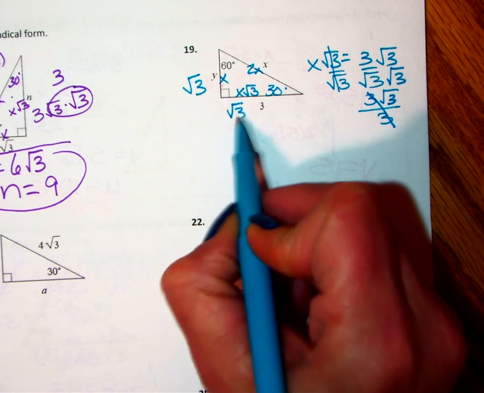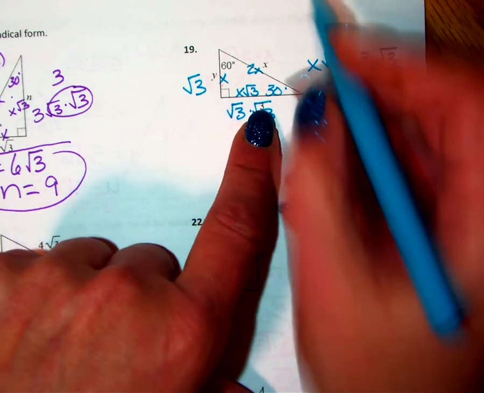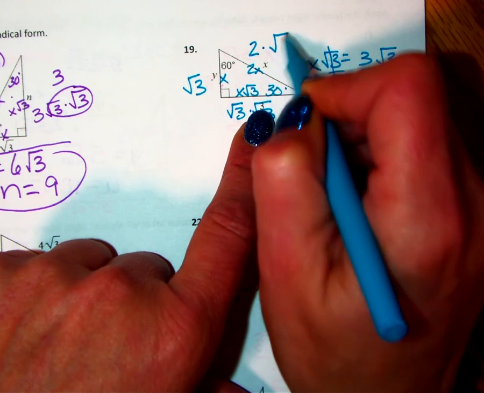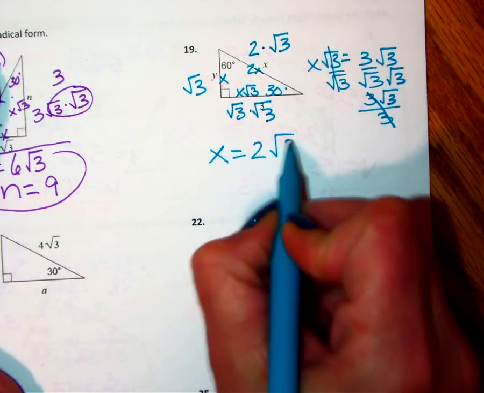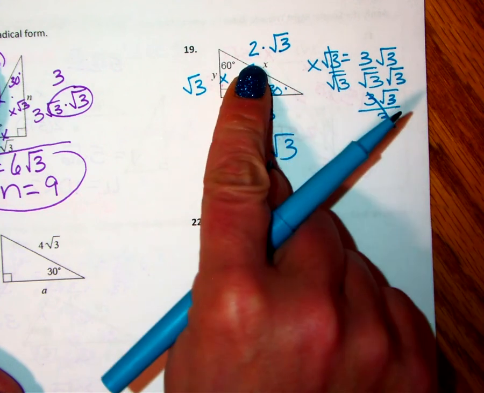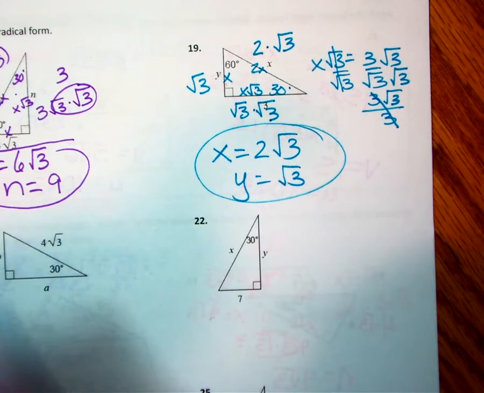X is square root of 3 times the square root of 3, which gives me my 3 that was given, and then here it's 2 times the square root of 3. So the x in the problem says I get 2 square root of 3, this is the x in the problem, and the y says it's just square root of 3.